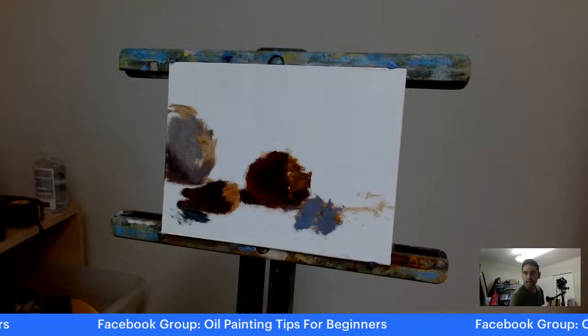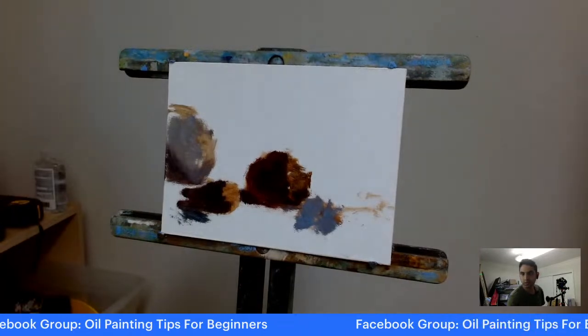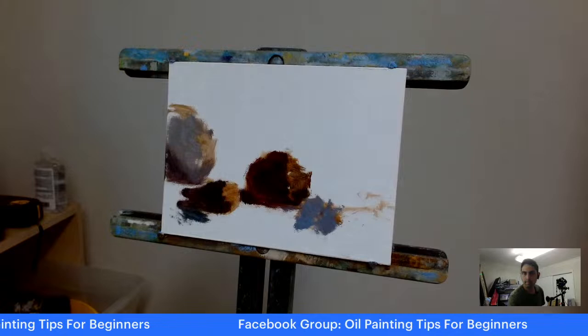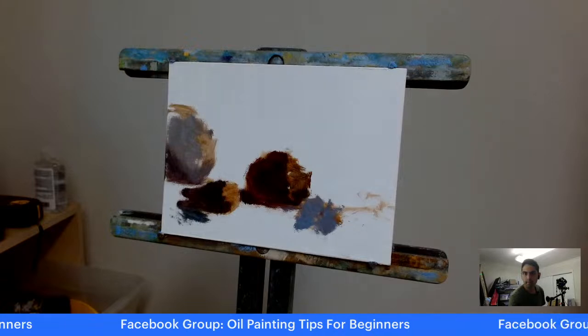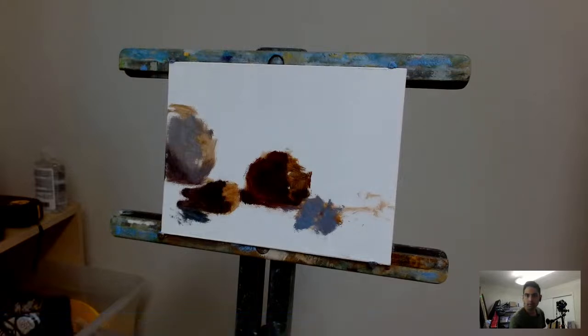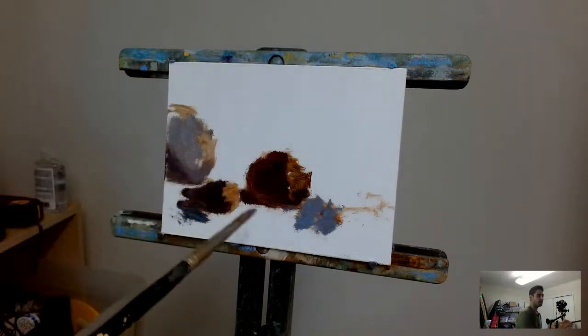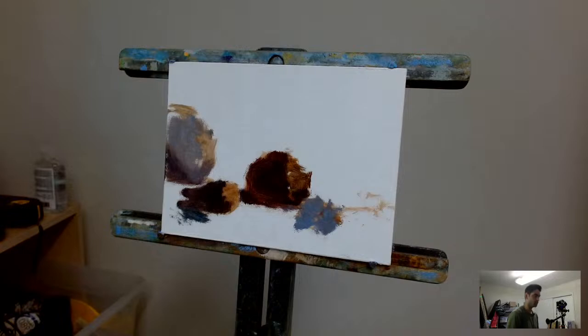Let me cancel this overlay that's going on here. Perfect. Let me know if you want me to add anything or convey anything during my session here.